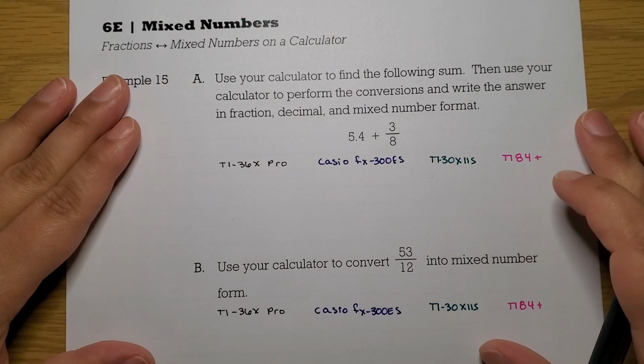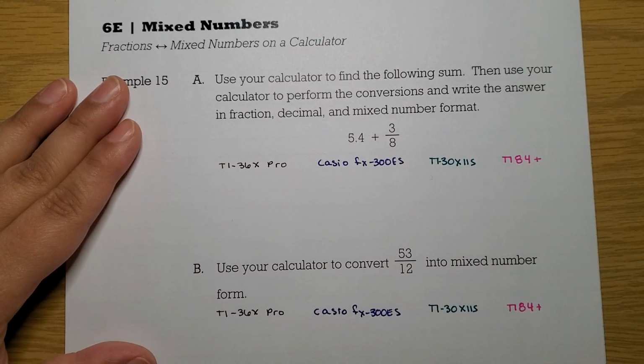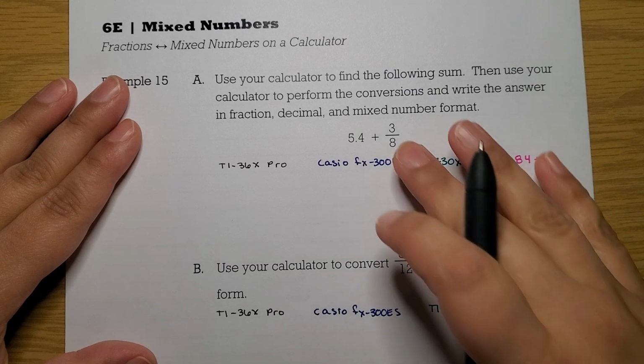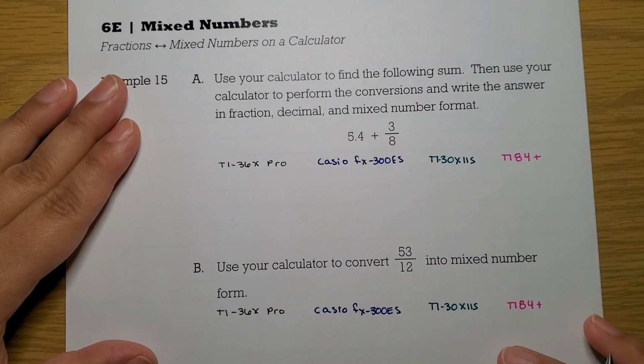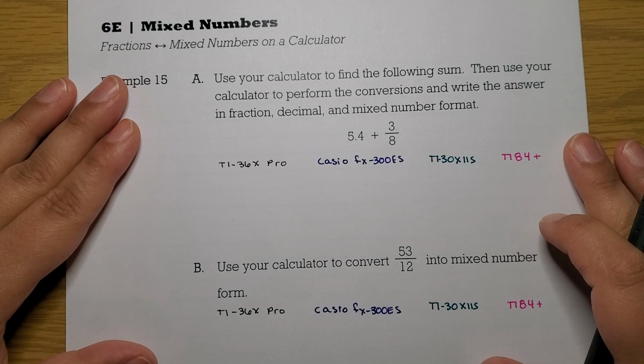So let's work through part A on each. Actually, we're going to work through all of these on the TI-36X Pro first, and then we'll do the Casio, the TI-30X2S, and the TI-84. For part A, it says use your calculator to find the following sum, and then perform the conversions to write your answer in fraction, decimal, and mixed number format.